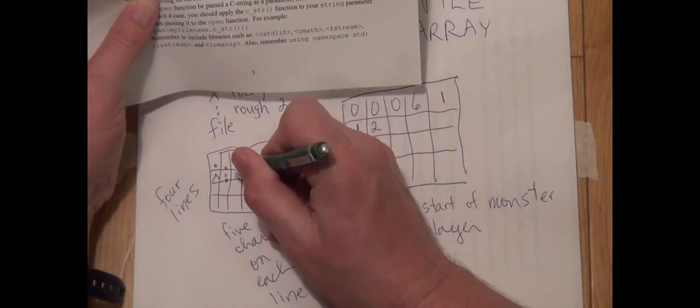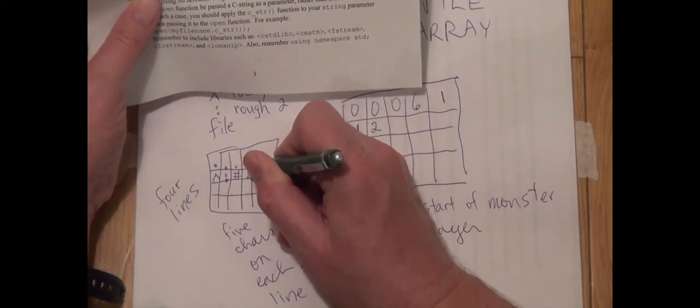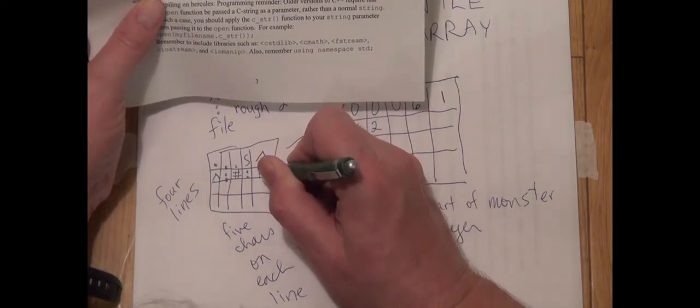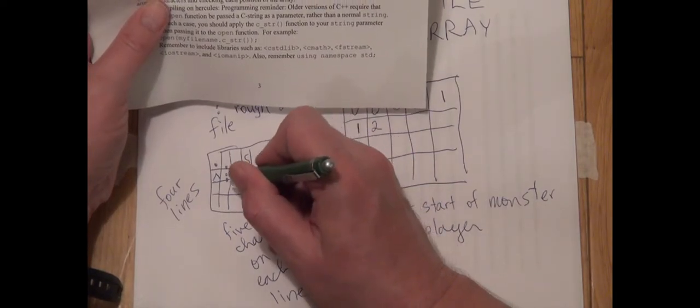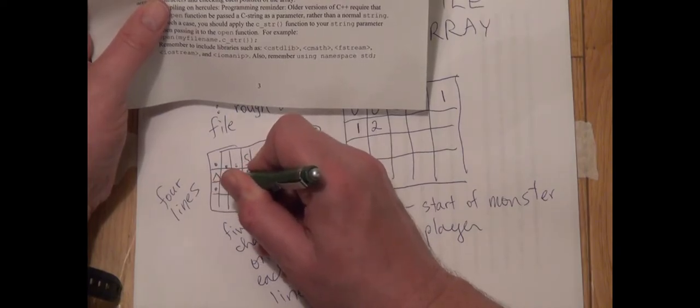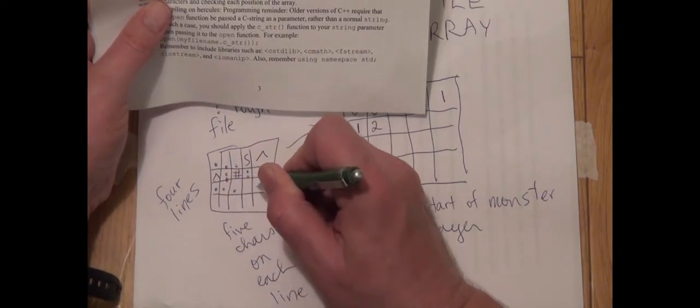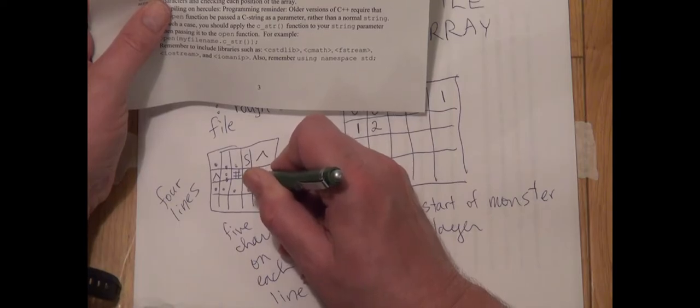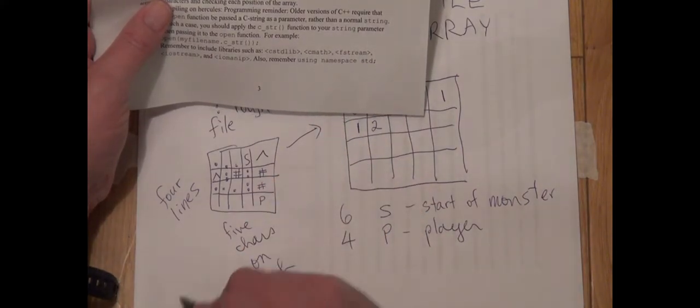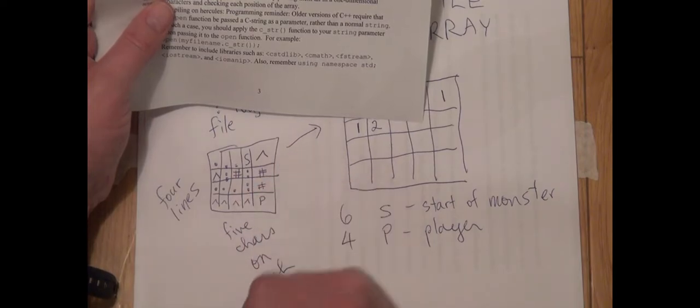Maybe we have a number sign, another colon, a number sign, some more dots, colon, number sign, and then we'll put a P down in this corner for where we're going, and maybe some hats along the bottom.